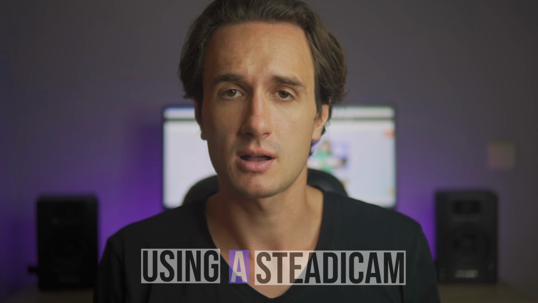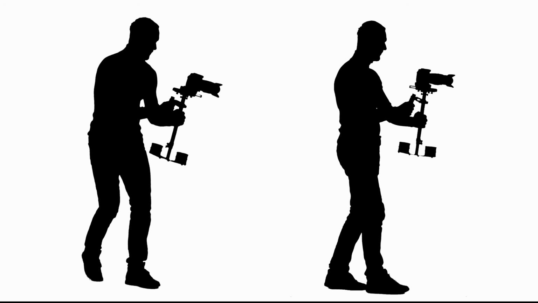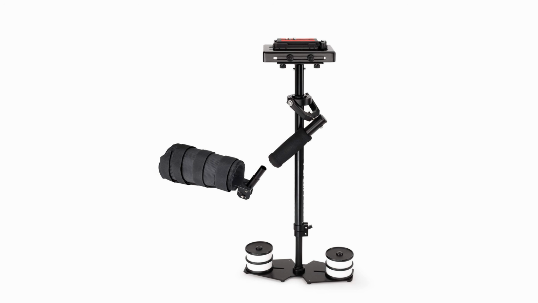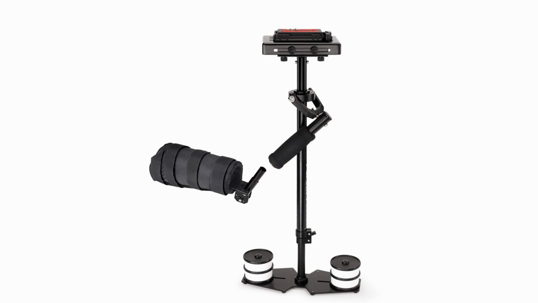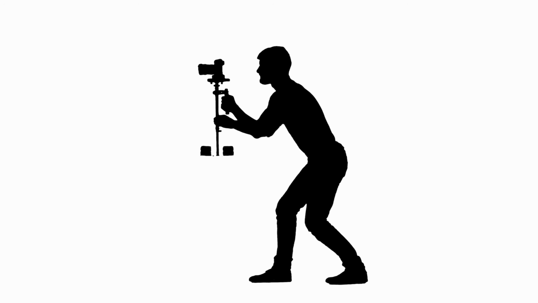And then lastly, let's talk about Steadicams that are used on both beginner and professional levels. Steadicams are mechanical stabilization equipment, which means that they don't have motors or sensors. A Steadicam stabilizes your camera through weights and through balance. They're very often a hassle to balance out, but once they're fully balanced, they work like a wonder.